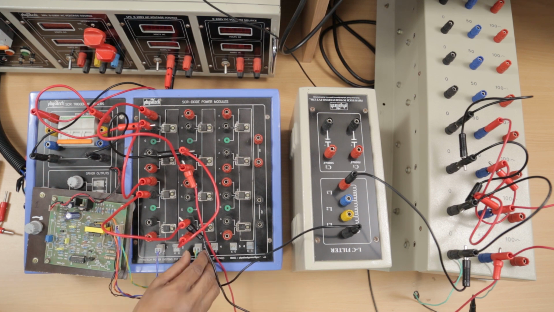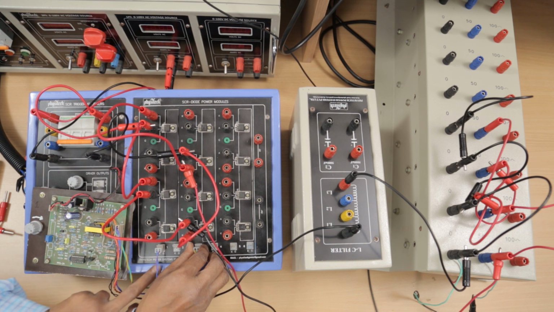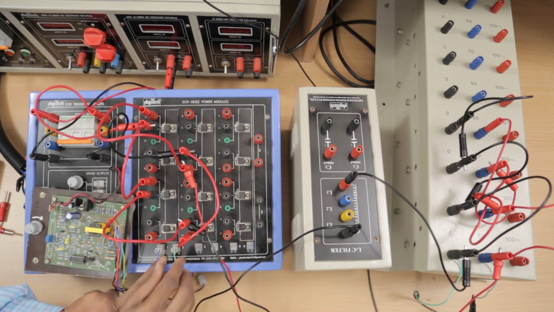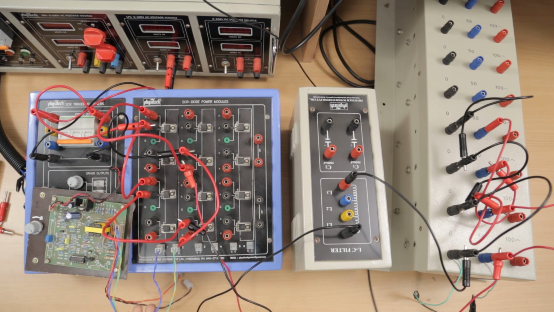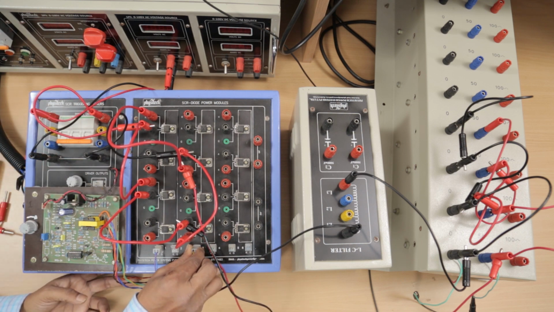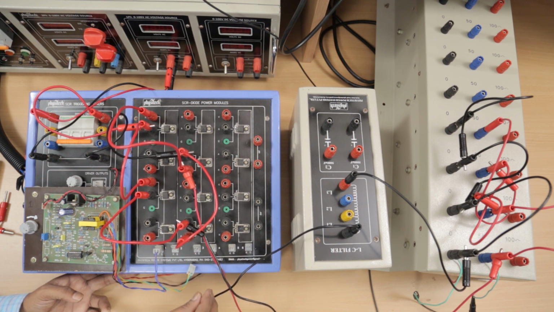Now replace the gate triggering pulses to T1 and T2. Now we are giving gate pulses to T1 and T2. In the asymmetrical circuit we are using thyristor 1 and thyristor 2. Accordingly, make the gate firing circuit pulses to the thyristors, T1 to T1, T2 to T2.